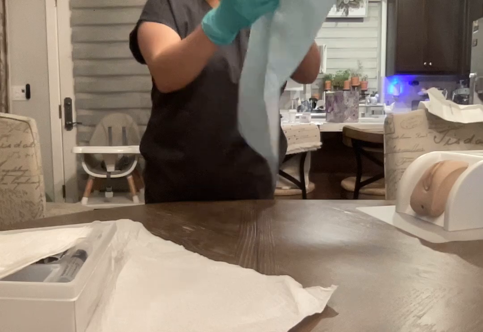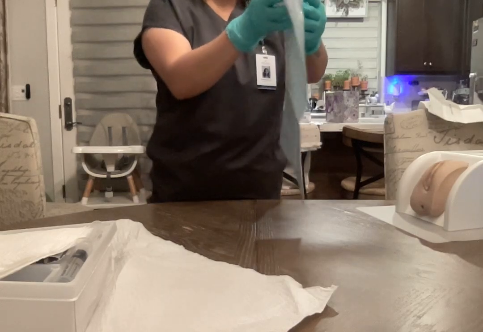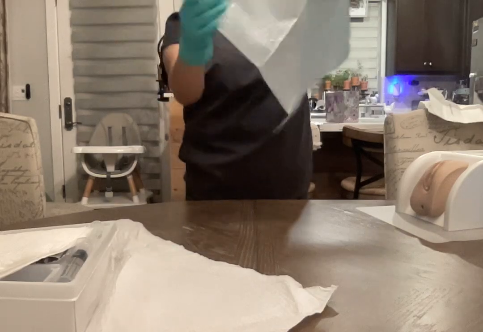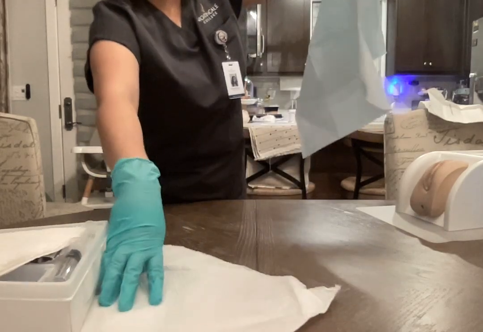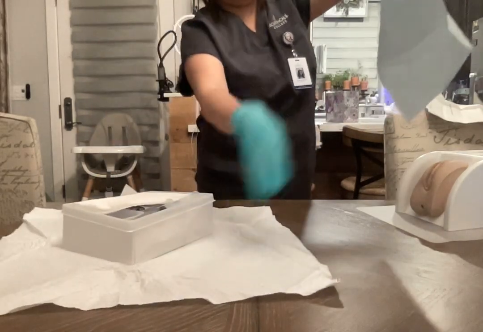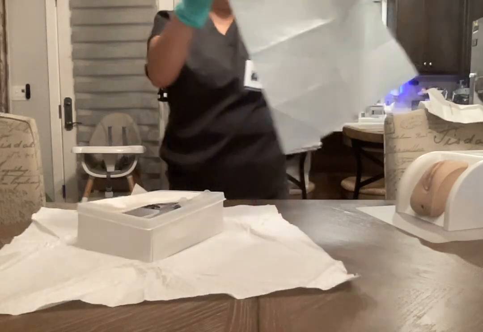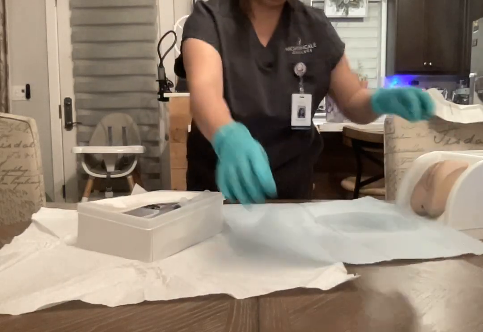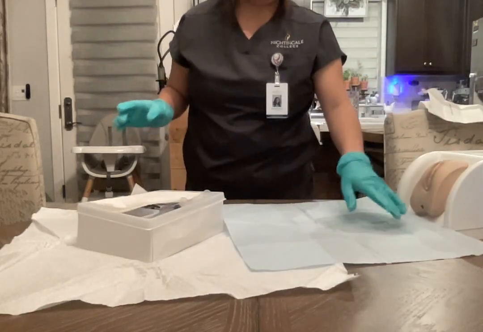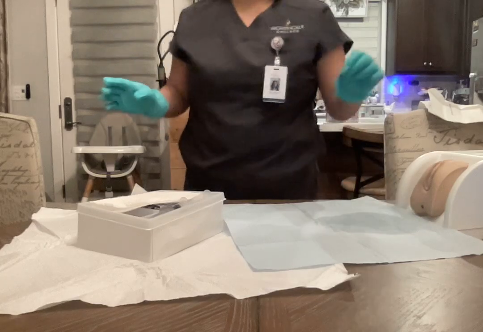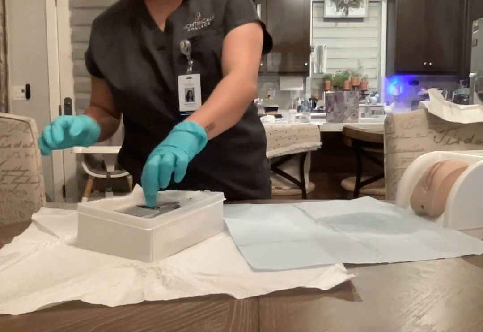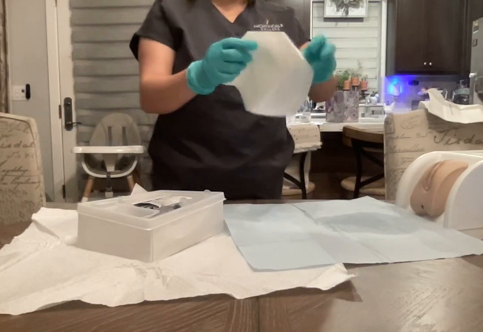Okay, will you lift your hips up and we'll put the drape under you. My drape's a little wet from earlier. Okay, we're going to put the drape over.